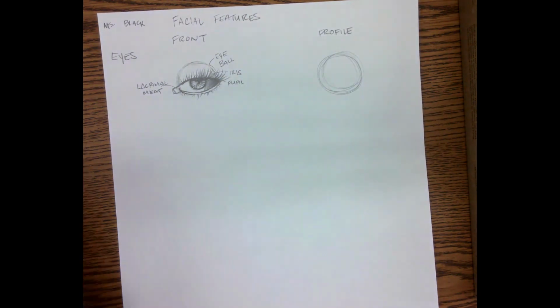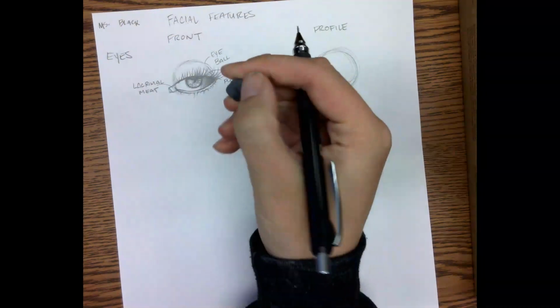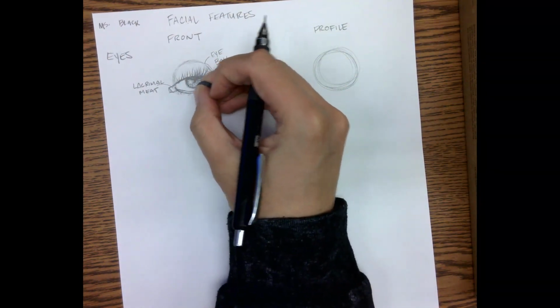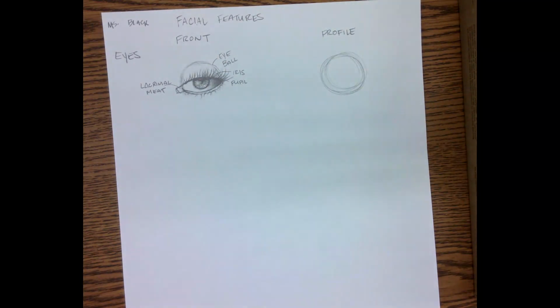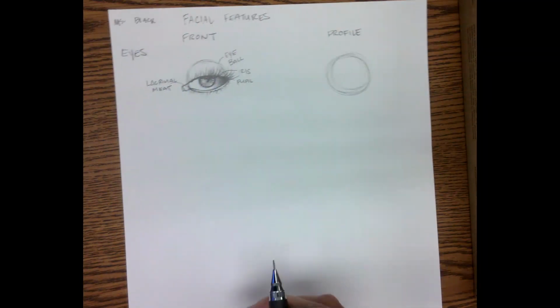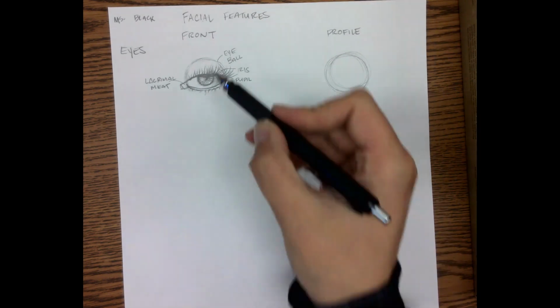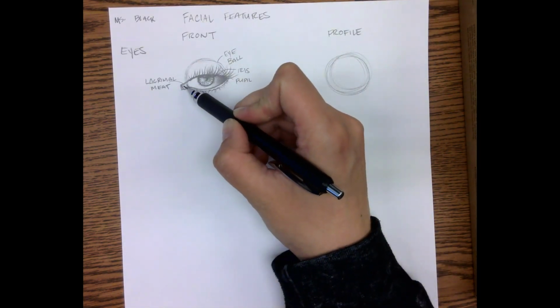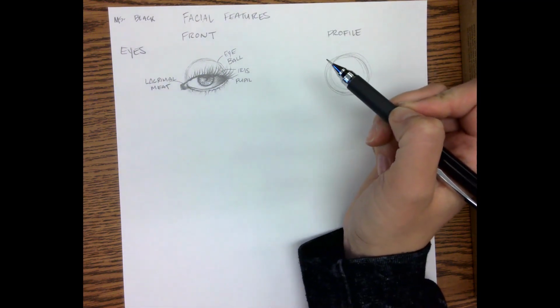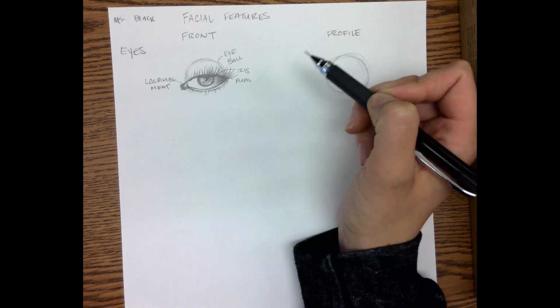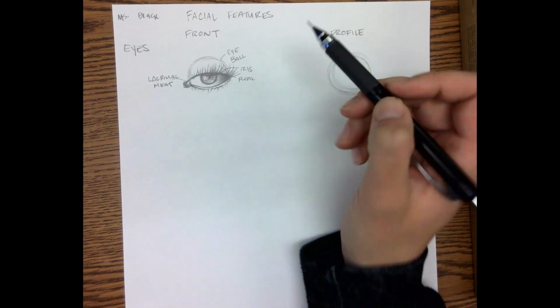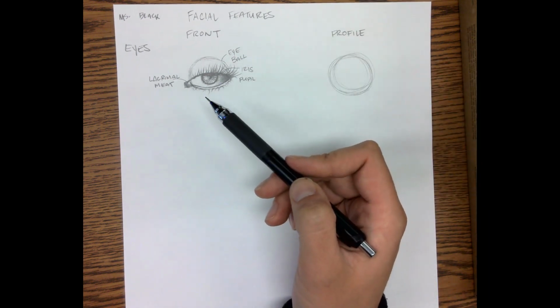Okay, and I think I made mine a little too dark over here, so I'm going to take my kneaded eraser and pick some of that up, so now it looks a little bit more correct. Okay, and then you can add some shading to this. Usually that's a little darker because it's flesh, so make sure that you're incorporating that.